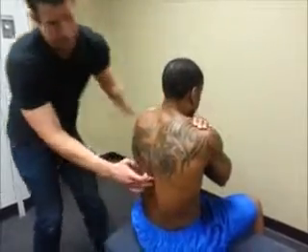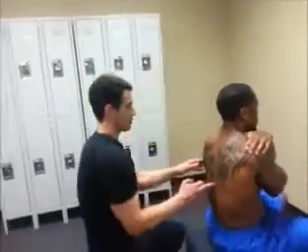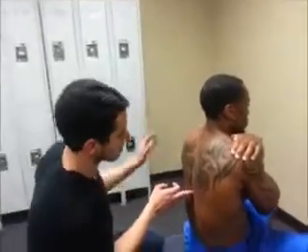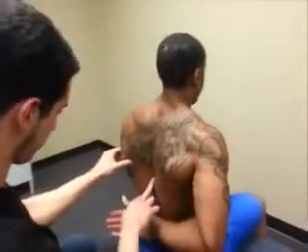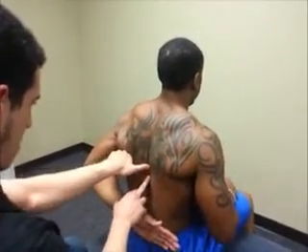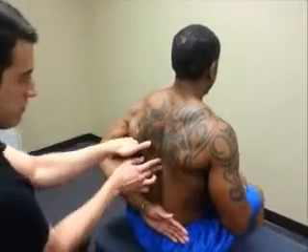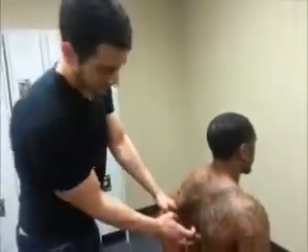Okay. There was limited movement in this joint right here. I don't know which one that is. Marcus, could you please put your arm behind your back again? Thank you. It's the joint between T8 and T9.